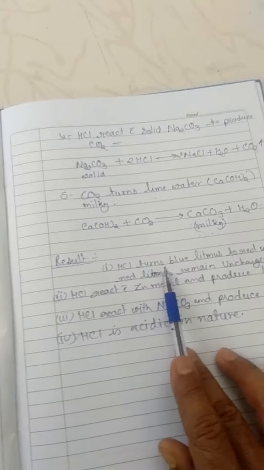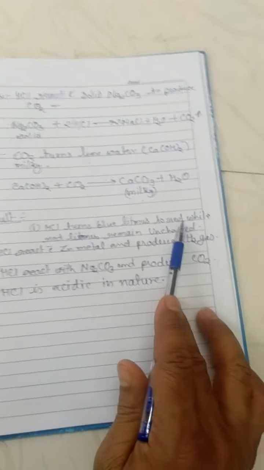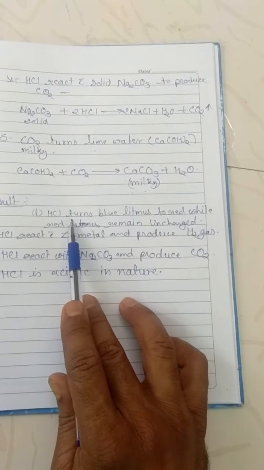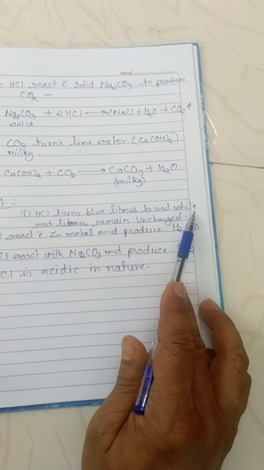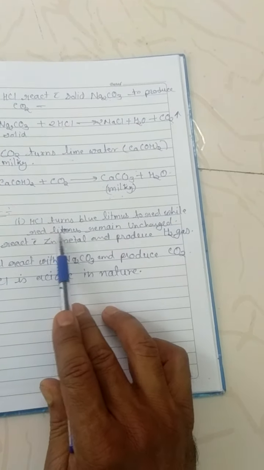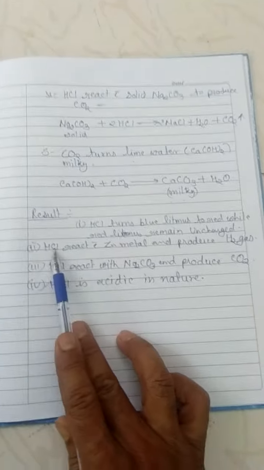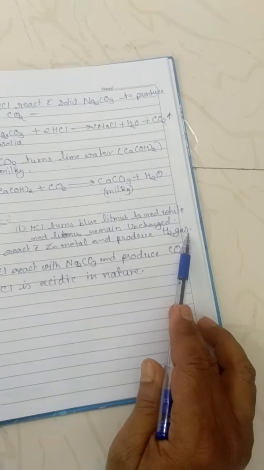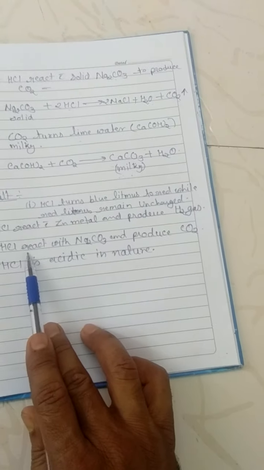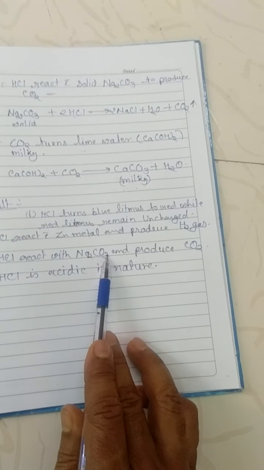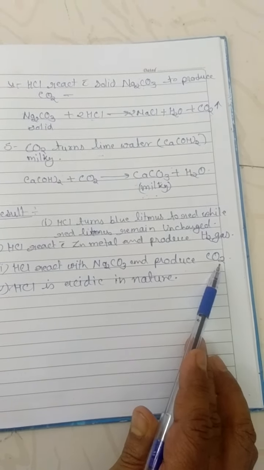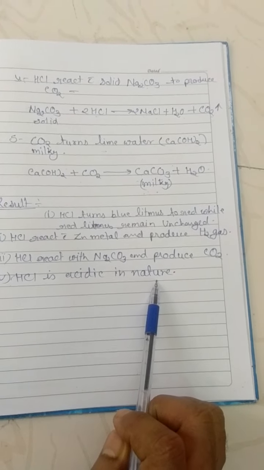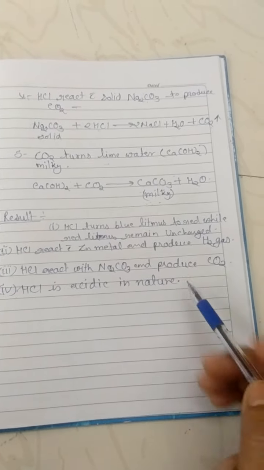Result: hydrochloric acid turns blue litmus to red, while red litmus remains unchanged. Hydrochloric acid reacts with zinc metal and produces hydrogen gas. You have seen hydrochloric acid react with sodium carbonate and produce carbon dioxide. Hydrochloric acid is acidic in nature. Finally, we can conclude that it is acidic in nature.